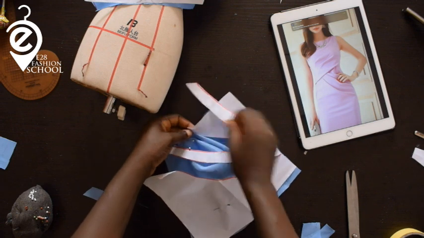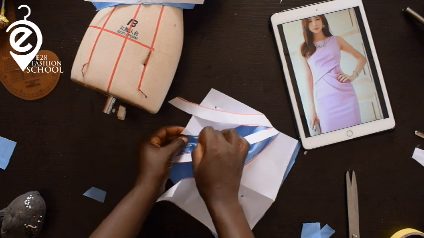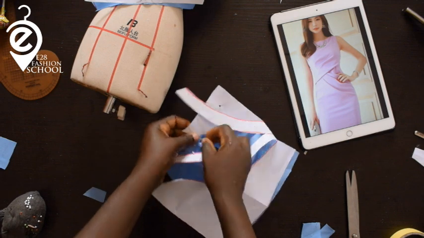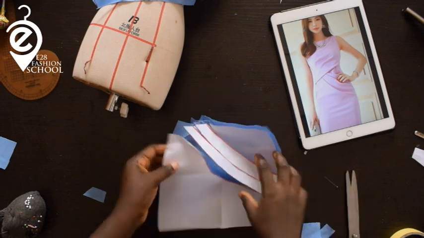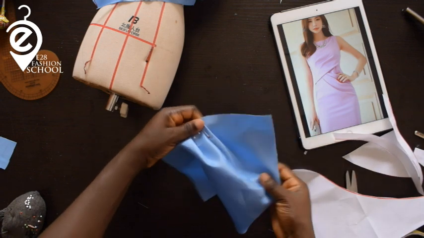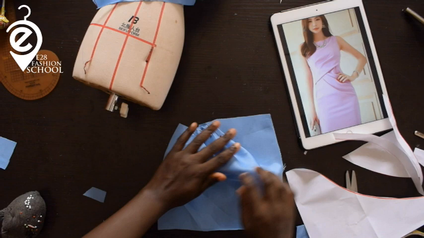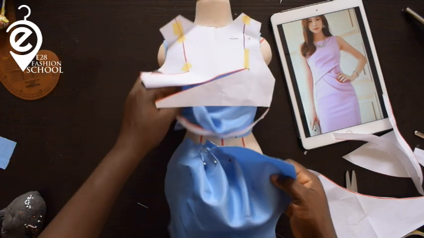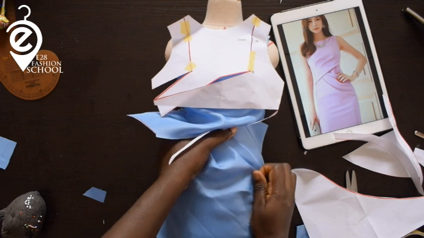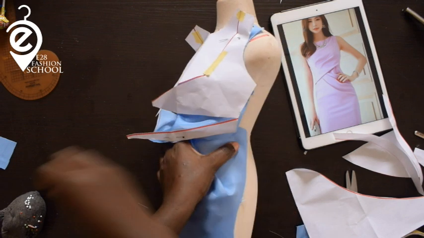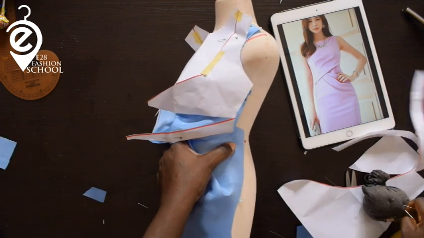All right, guys, so I am still pleating. I'm just pleating it so that you see it. So this is the skirt part. All right, the skirt part, and then I just pin it. I'll just pin it to my mannequin.